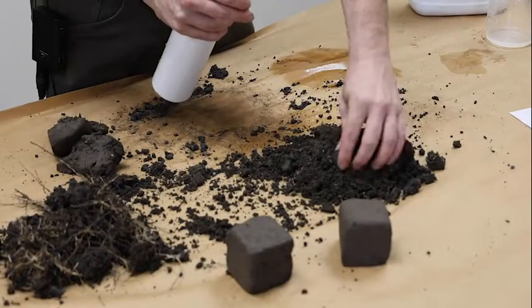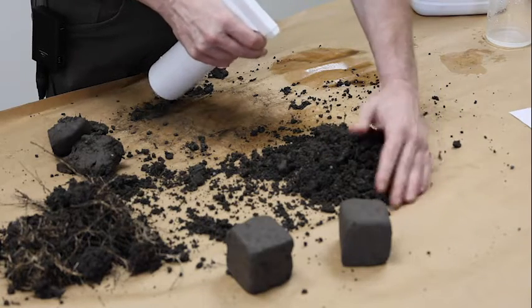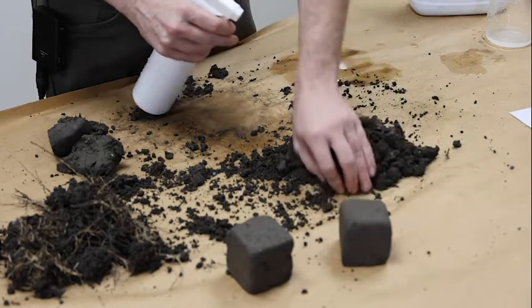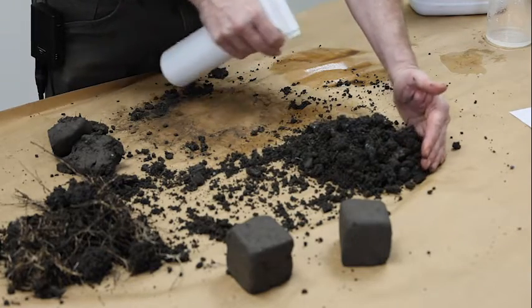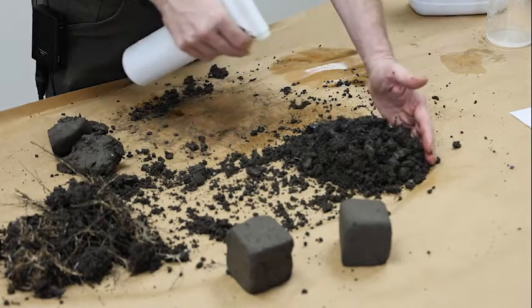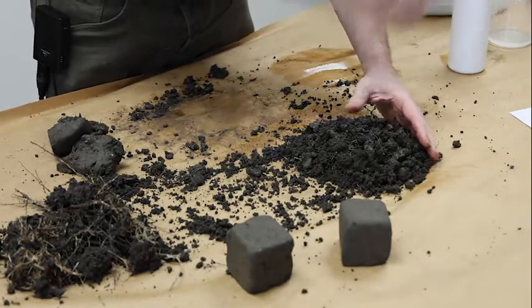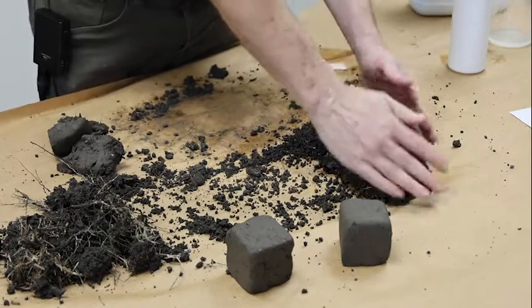We'll add about the same amount of moisture and see how it feels. Again, a very tactile demonstration of how workable the soil is, its moisture uptake, and at what point we're adding too much moisture.